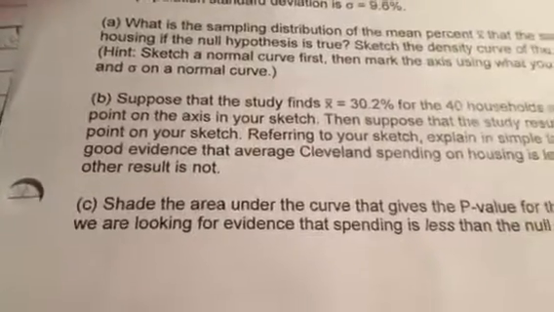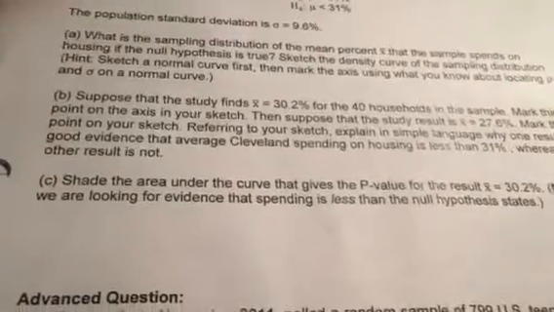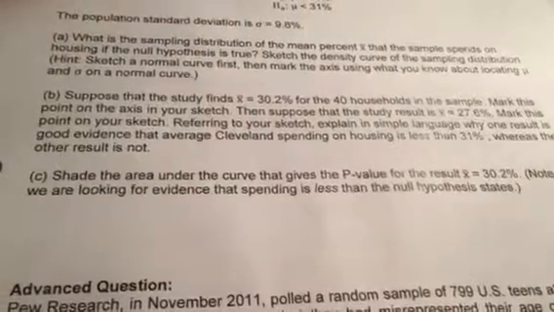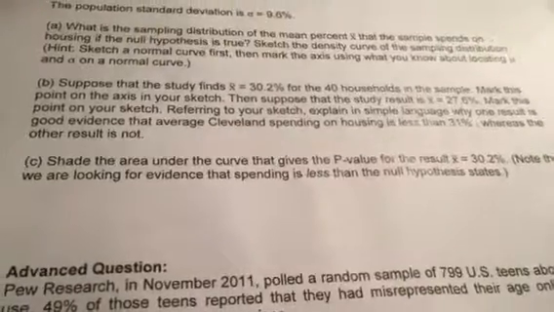Next, suppose that the study finds x̄ equals 30.2% for the 40 households in the sample. Mark this point on the axis in your sketch. Then suppose that the study result is x̄ equals 27.6%. Mark this point on your sketch. Referring to your sketch, explain in simple language why one result is good evidence that average Cleveland spending on housing is less than 31%, whereas the other result is not.